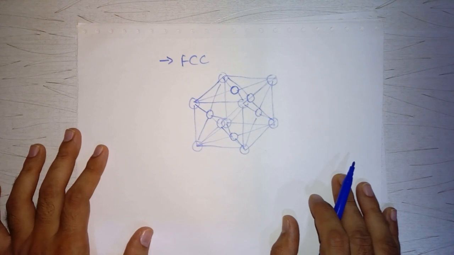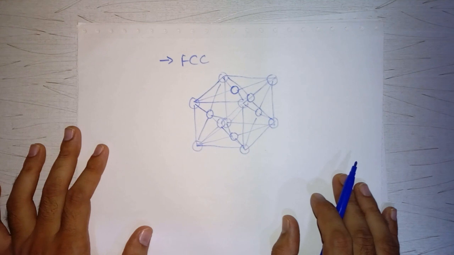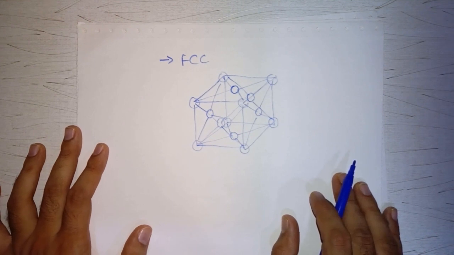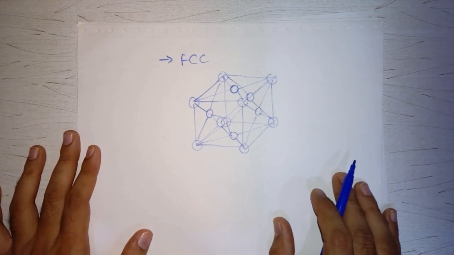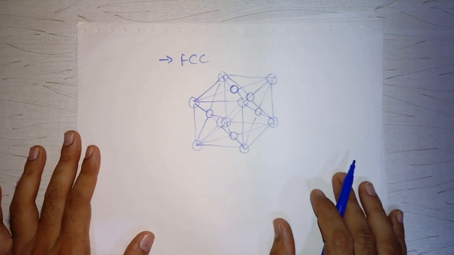But if we look at the full sphere representation, then we will be able to find out what is the coordination number of FCC. So let's take help of some computer figures, and let's understand this by PPT presentation.